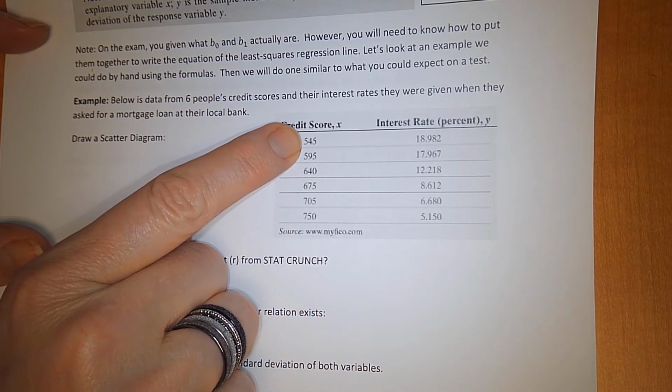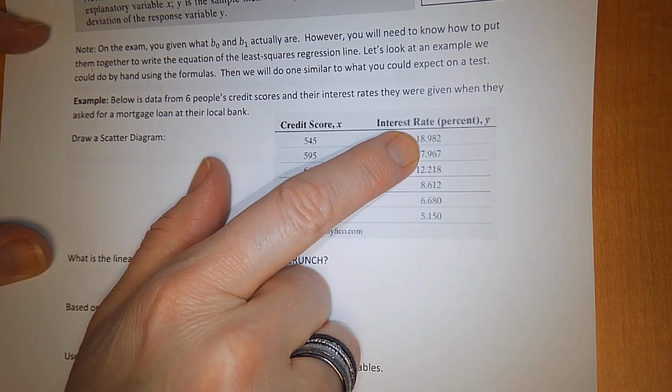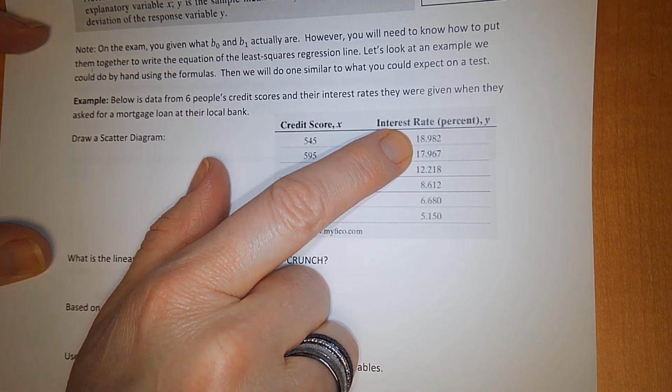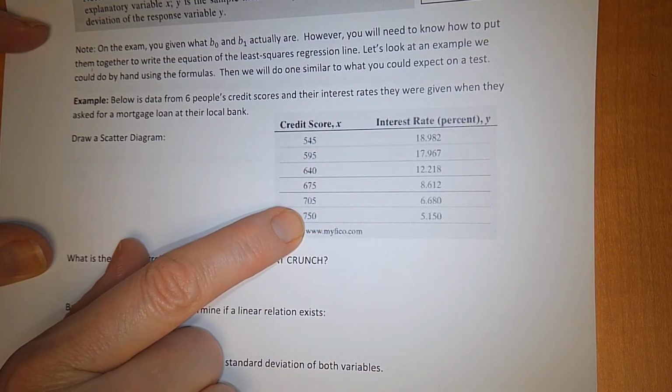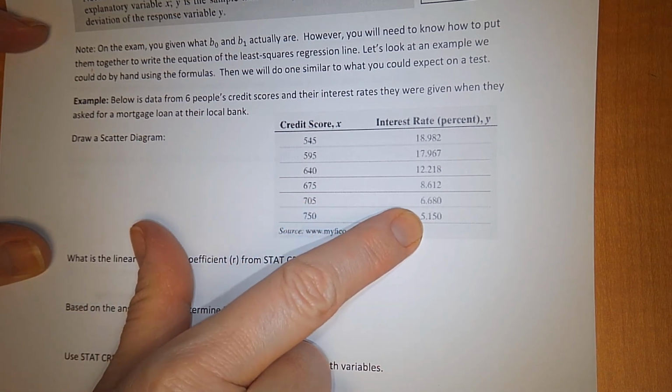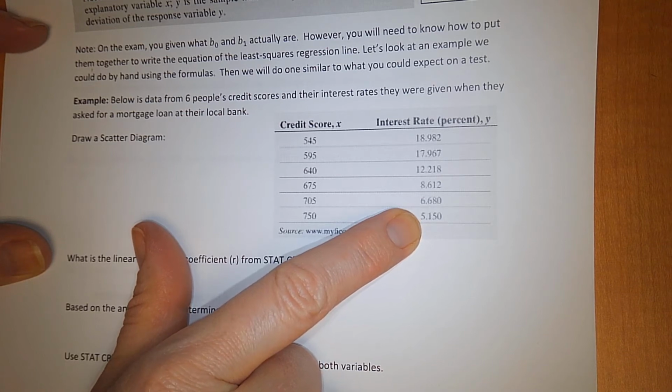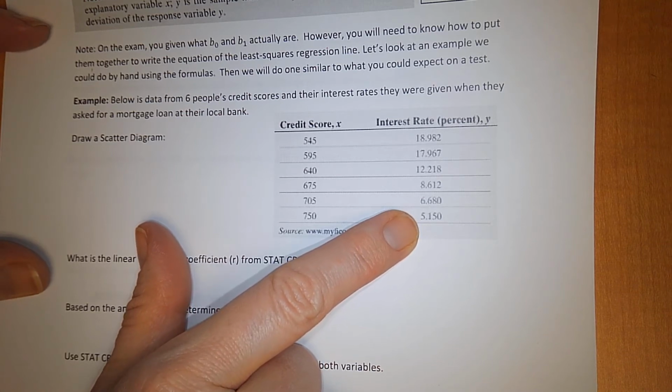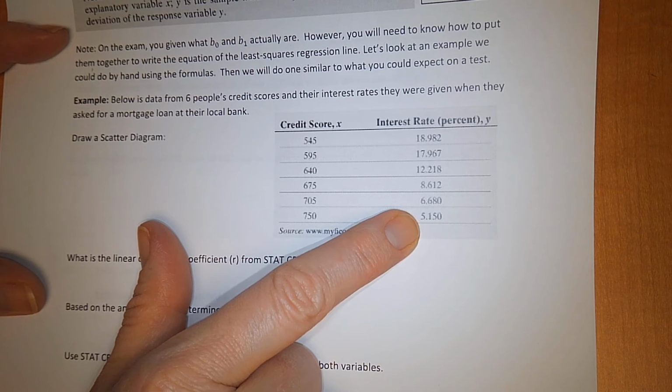Clearly, if your credit score is low, you're going to get a high interest rate because you're considered a risky loan. However, if you have a good credit score, you're going to be given a low interest rate. Because your credit is good, you're considered less risky, so they trust you with a lower interest rate as a reward. So right off the bat, we know that this is going to have a negative relationship.